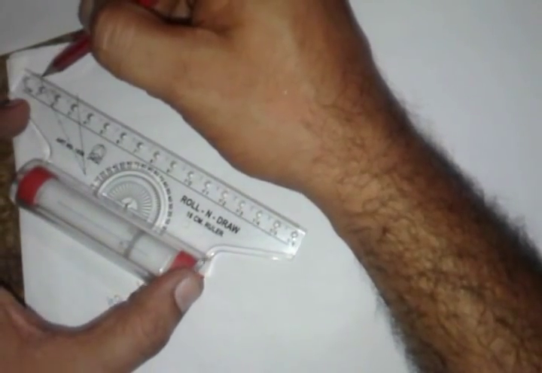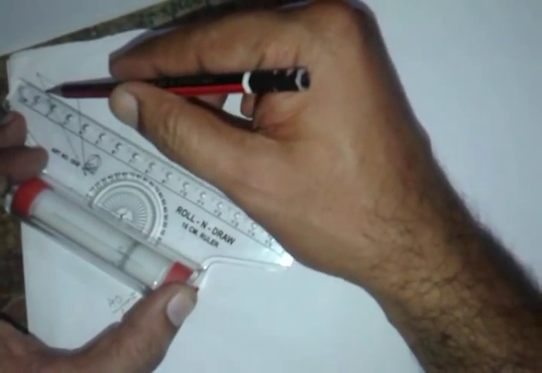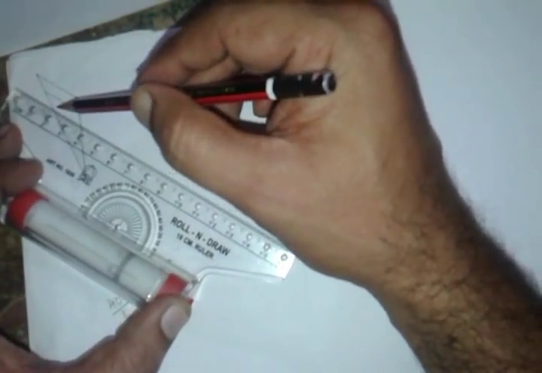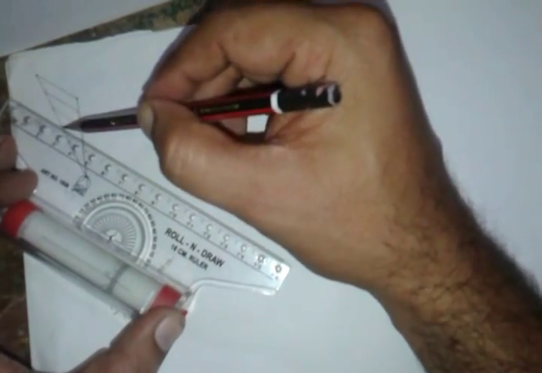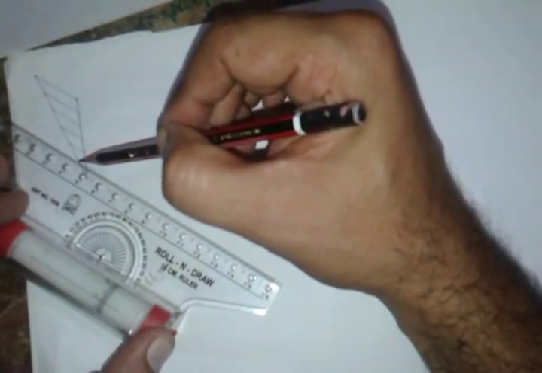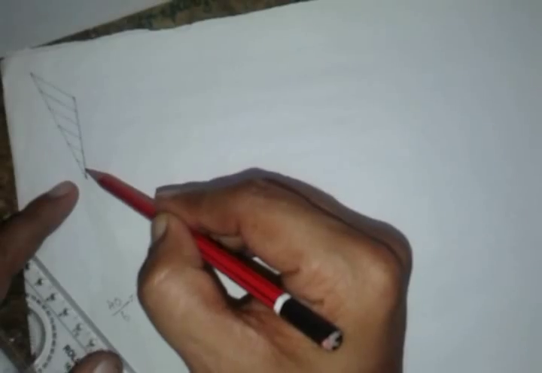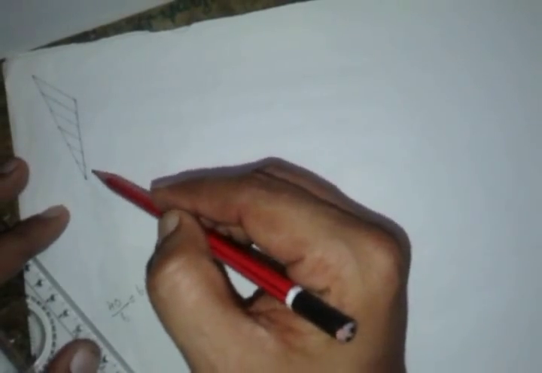This end is joined to this one and lines are drawn parallel to it. If you measure it, this distance is approximately 6.66. Now this is the displacement of 40 mm, that is S.